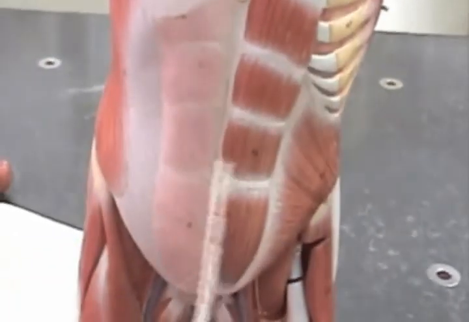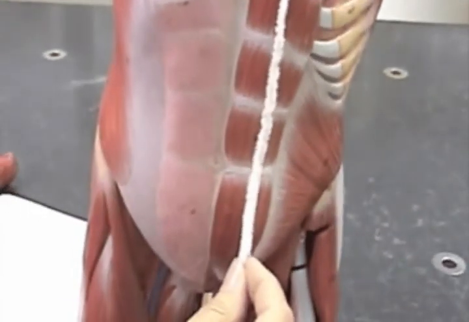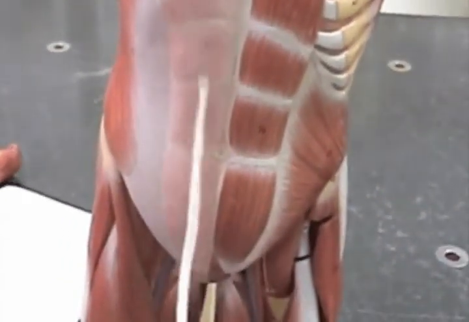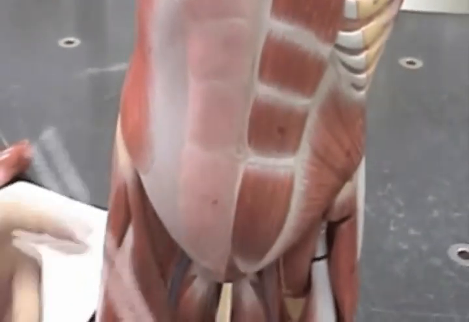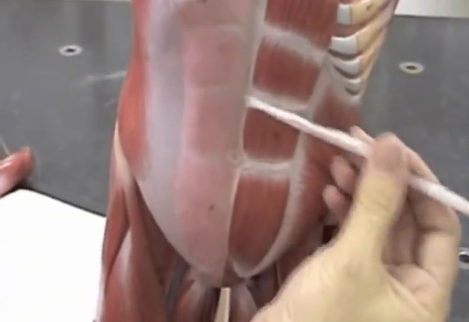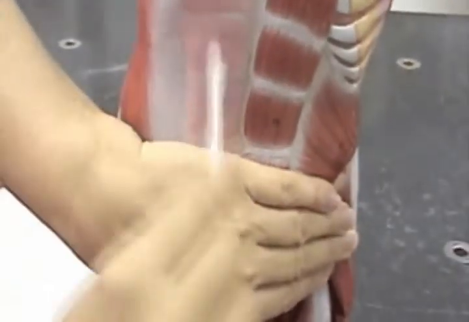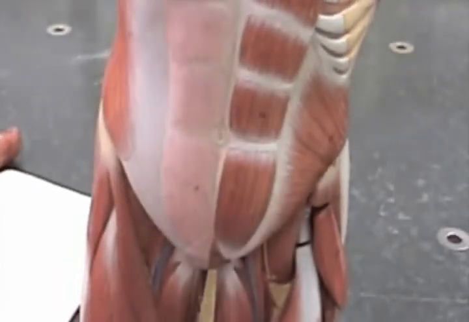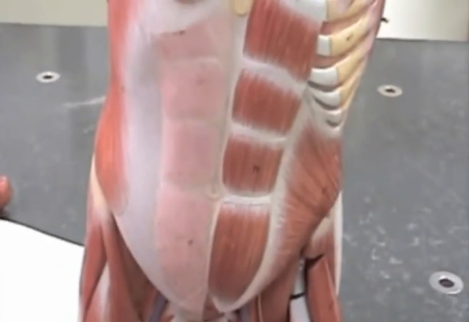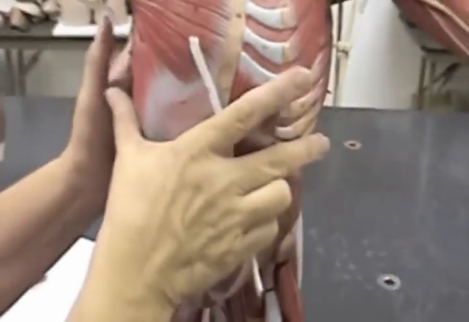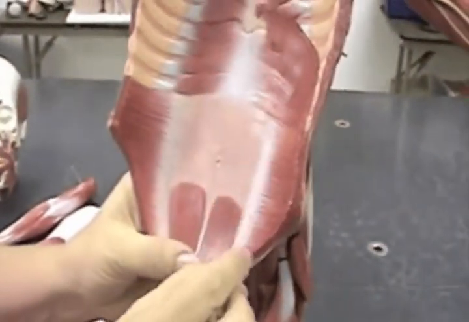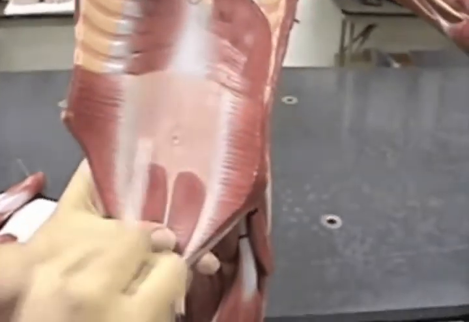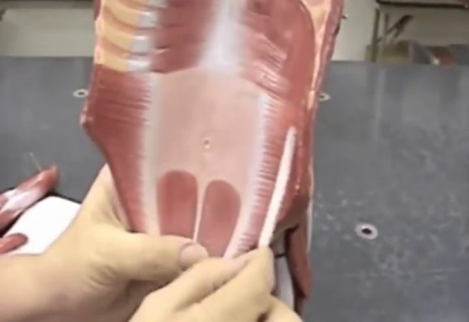On the midline on either side, we see two parallel muscles, one here and one here. These are the rectus abdominis, and you can tell the rectus abdominis because they have tendinous intersections. That's the six-pack we see in bodybuilders. It's really an eight-pack. We have also an internal abdominal muscle. This is the deepest one of all, called transverse abdominis, and the fibers run transversely across the abdomen.